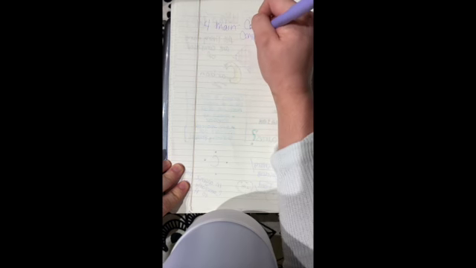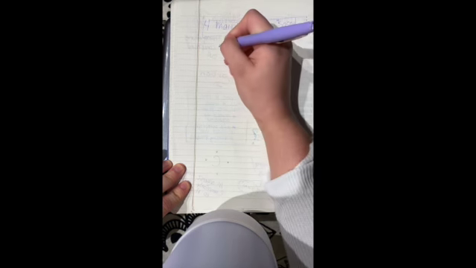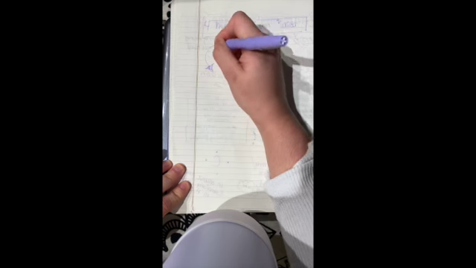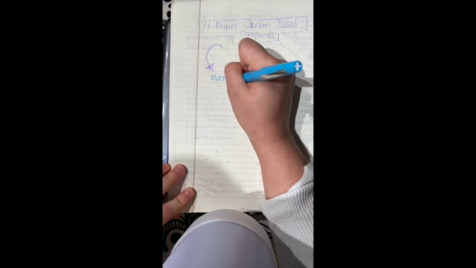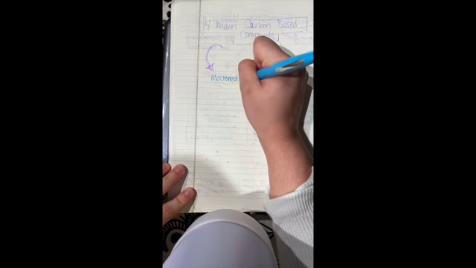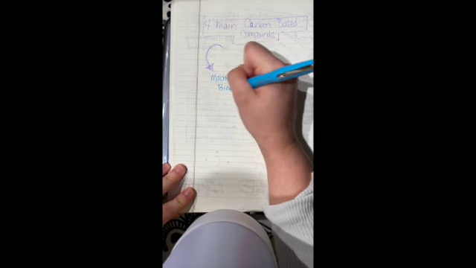Had to make sure that we were in the camera. And those are our macromolecules or our biomolecules. So macromolecules/biomolecules.